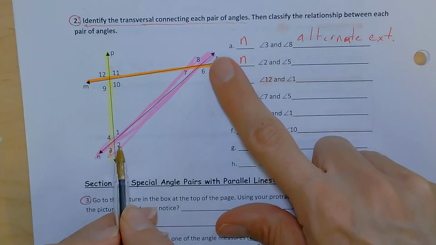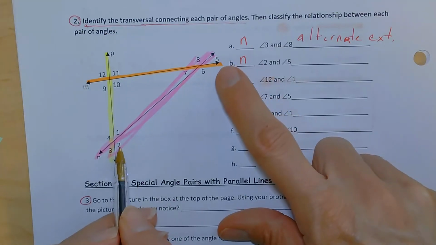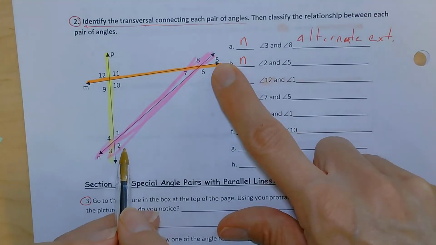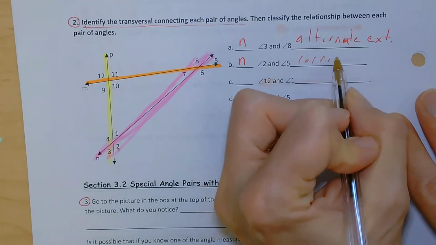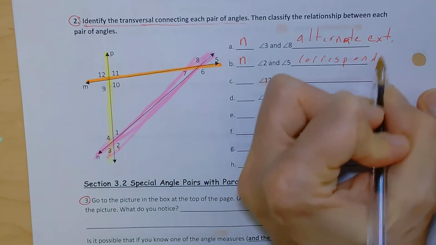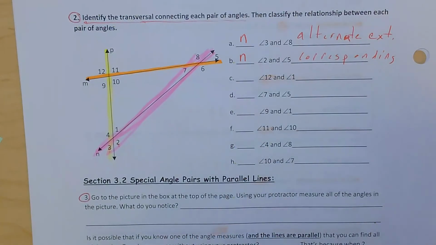Well, one's in and one's out, right? 2 is inside the orange and the yellow, but 5 is outside the orange and yellow. So these are called correspondings. Correspondings are on the same side, but one's in and one's out. Same side, one in, one out.